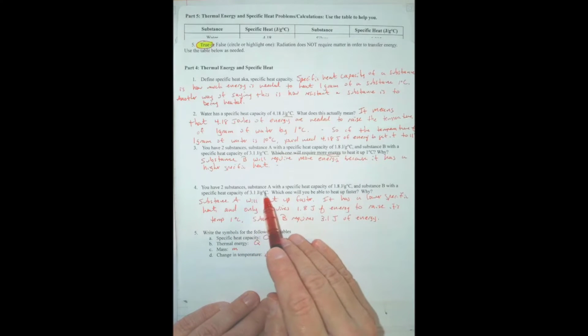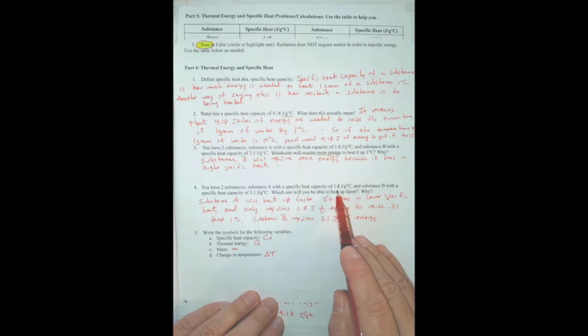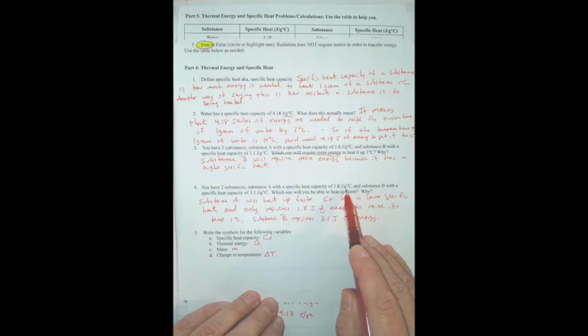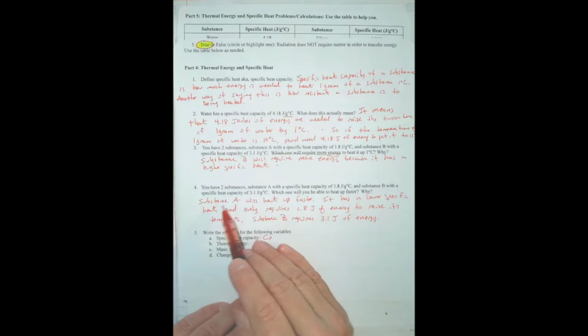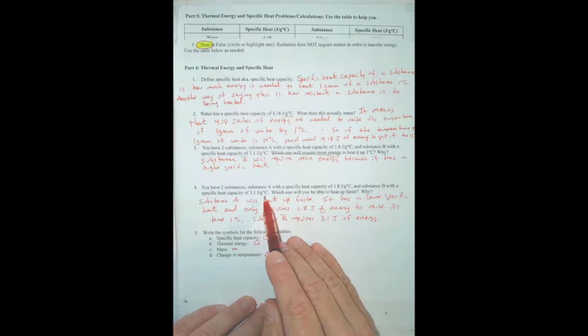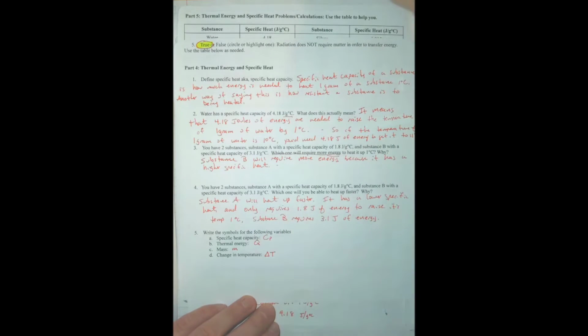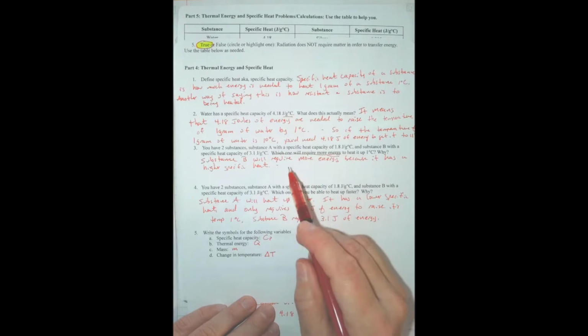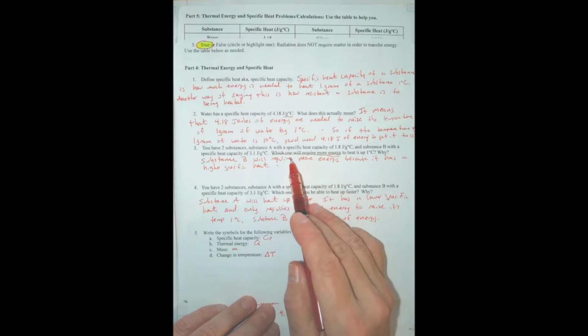All right, question 4. You have two substances, substance A with a specific heat capacity of 1.8 joules over grams degrees Celsius, and substance B with a specific heat capacity of 3.1 joules over grams degrees Celsius. Which one will be able to heat up faster and why? So it's the same substance. In this question, we're asking which one needs more energy in order to raise its temp 1 degree.